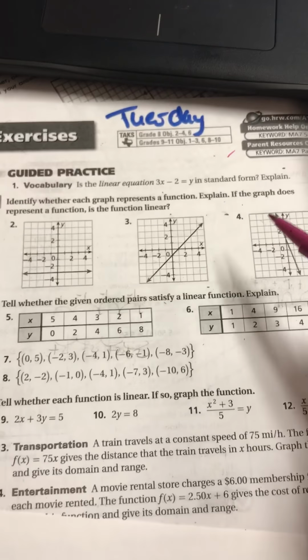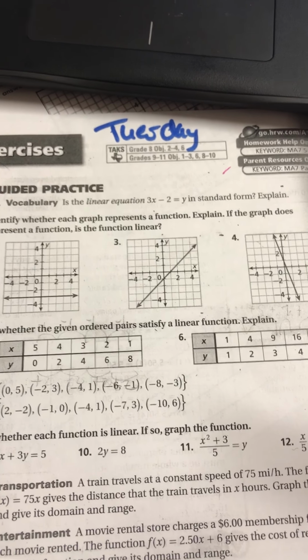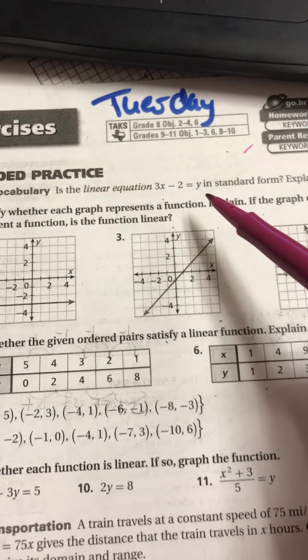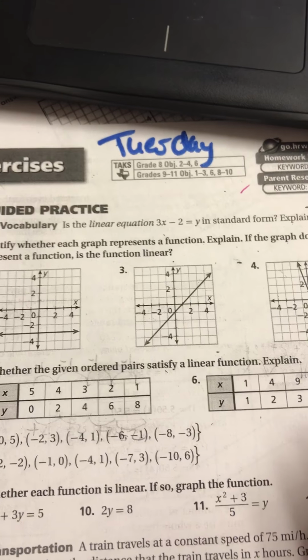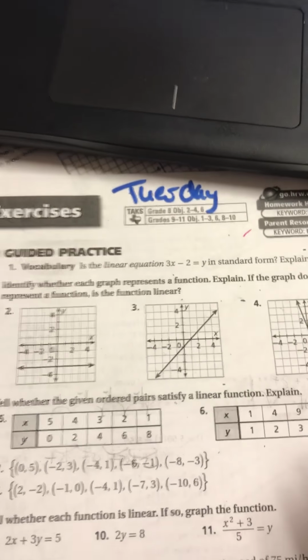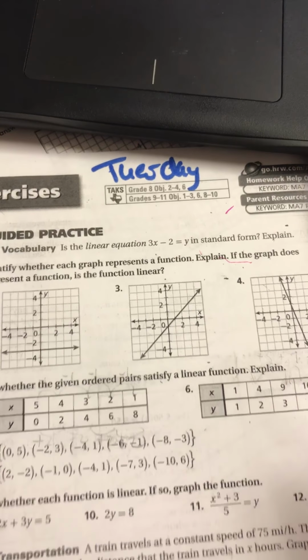So we're going to start off with the first vocabulary question here. It says, is the linear equation 3x minus 2 equals y in standard form? Explain. I'll give you 30 seconds to turn to your elbow partner and try to figure out if this equation is in standard form. Ready, go.